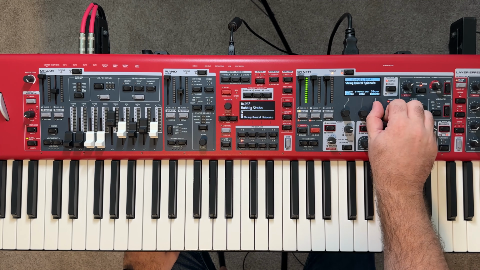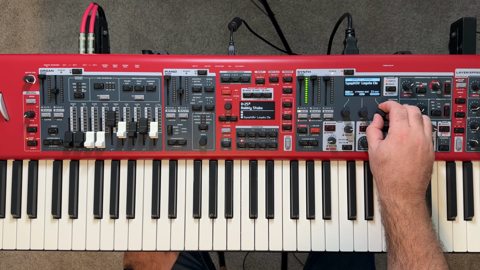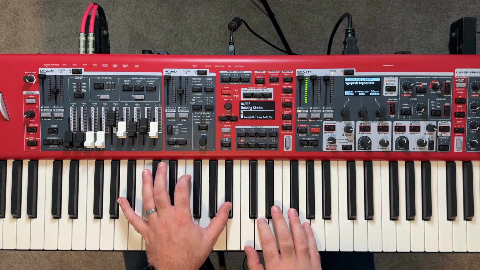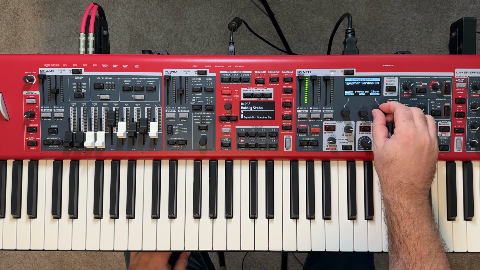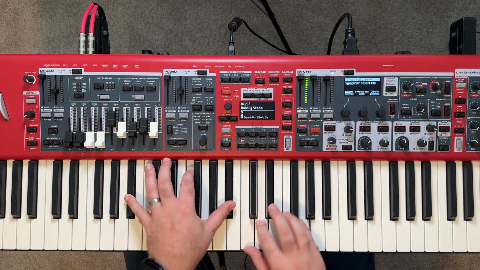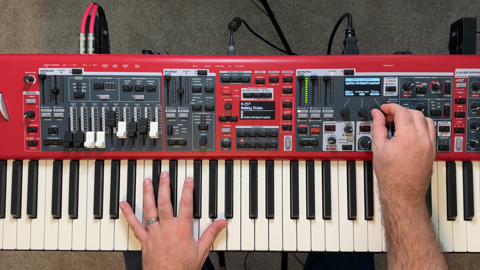Let's go to one of these non-Spitfire samples here and see if it does the same thing. Let's go to like this one. No, so that one kind of fades off. Interesting. So when I let off of this, it just kind of fades off instead of doing what this is doing.